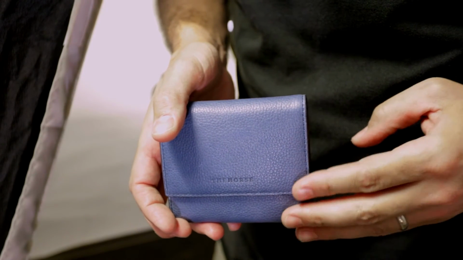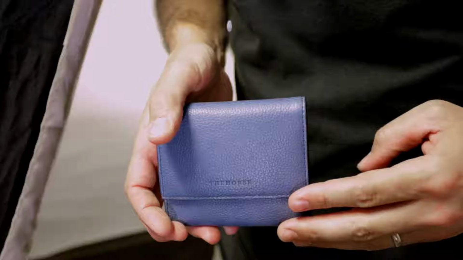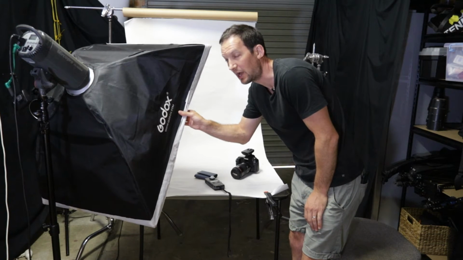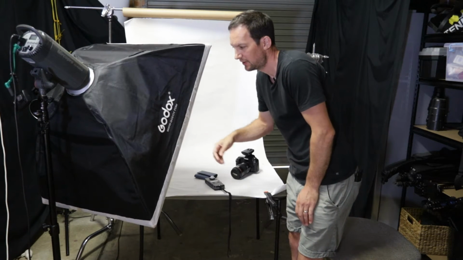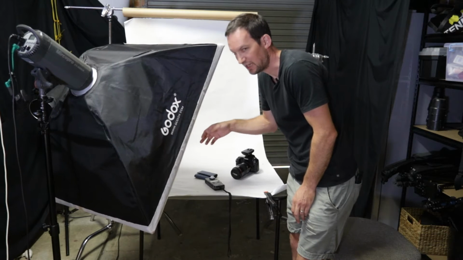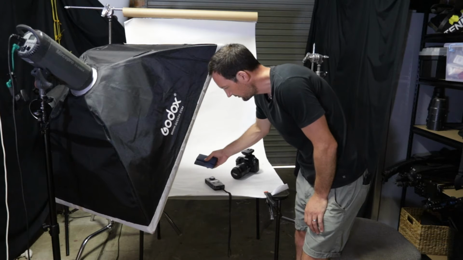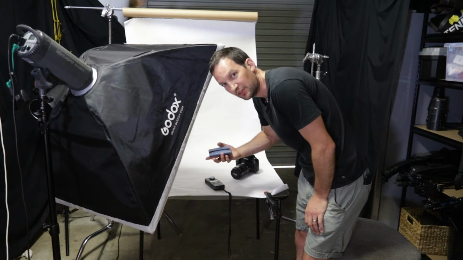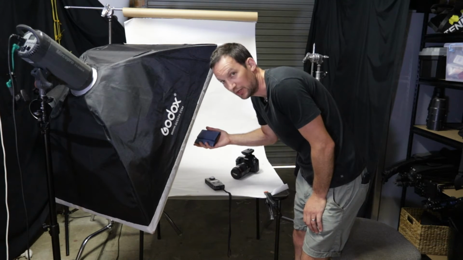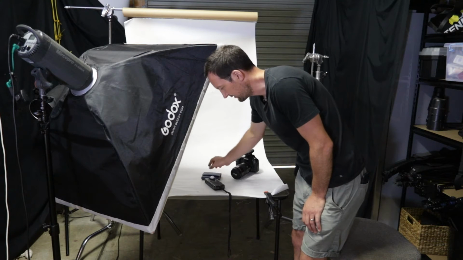Today we'll be shooting this wallet, and just for this purpose I've set up one light. It's just a large softbox with flash or strobe. Normally I would set it up differently, but just for this demonstration we're just going to use one light so we can show the different results.